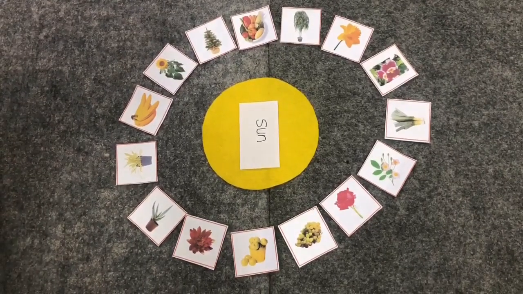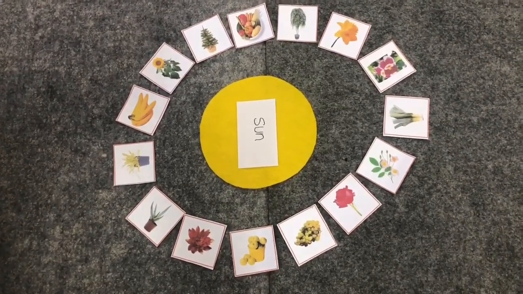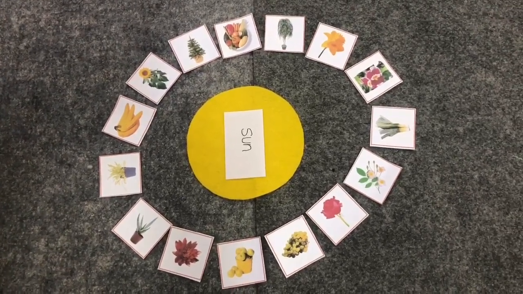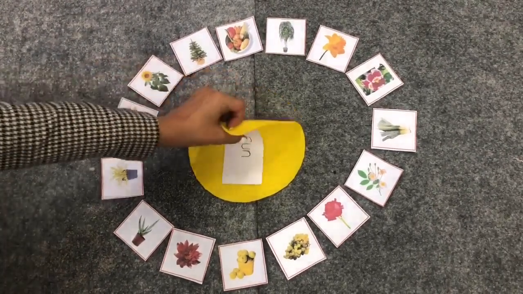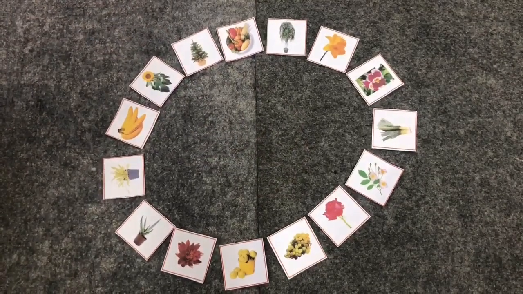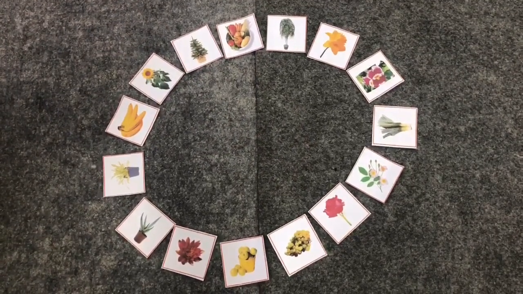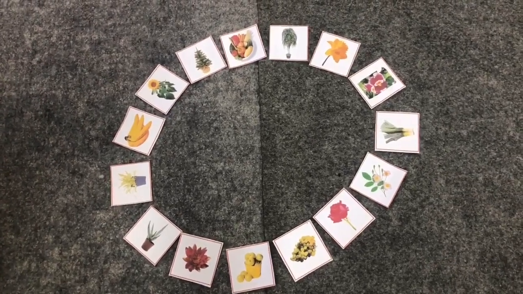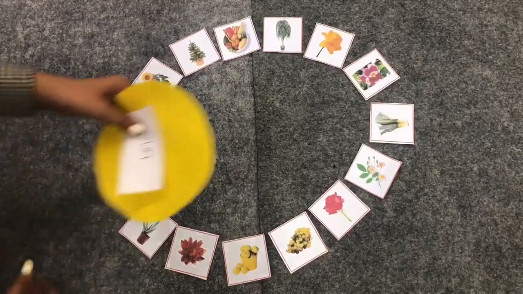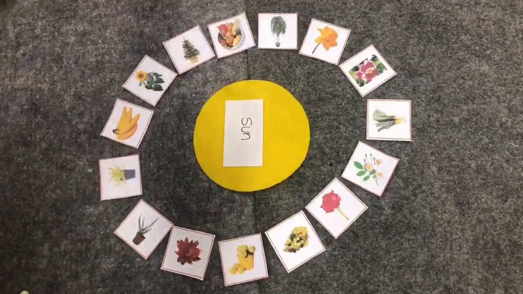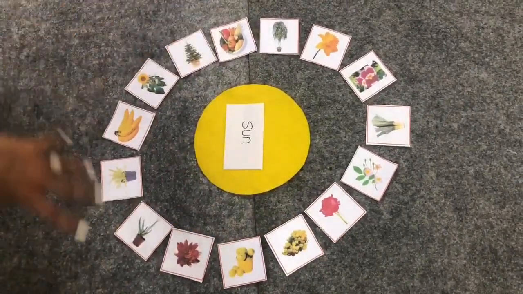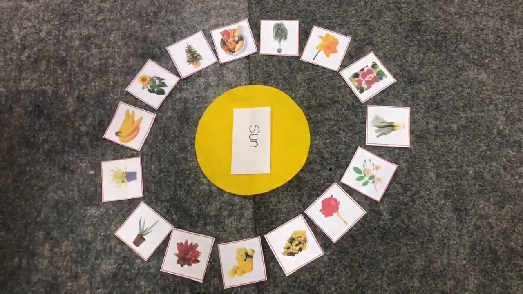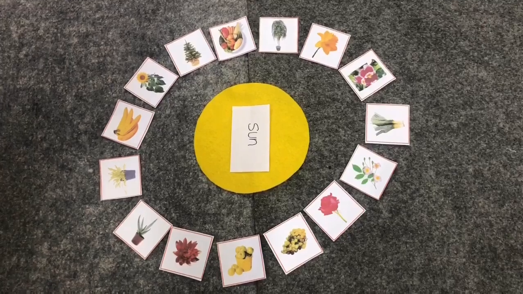And what happens? You remember last time we said that plants need the sun to grow? If there is no sun, what is going to happen to all of these? Can they be alive? No, they cannot live without the sun. So these are all plants and fruits and flowers and vegetables from plants, and they all need the sun to grow and stay alive, right?